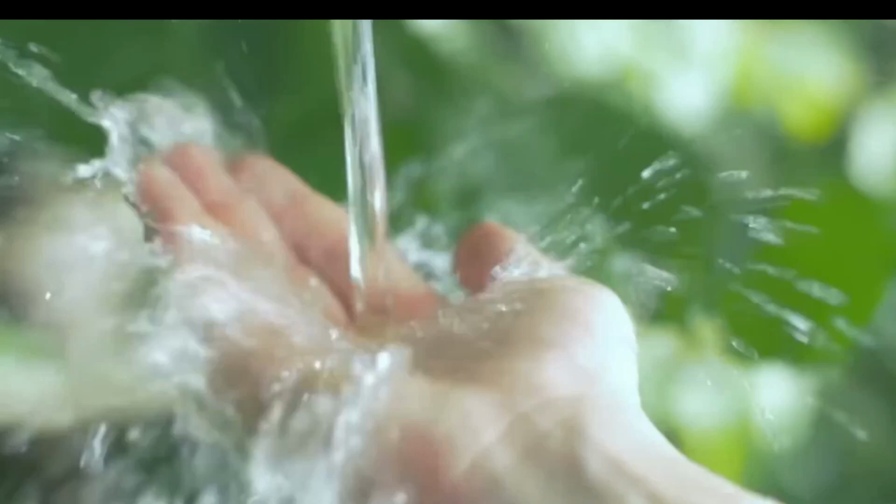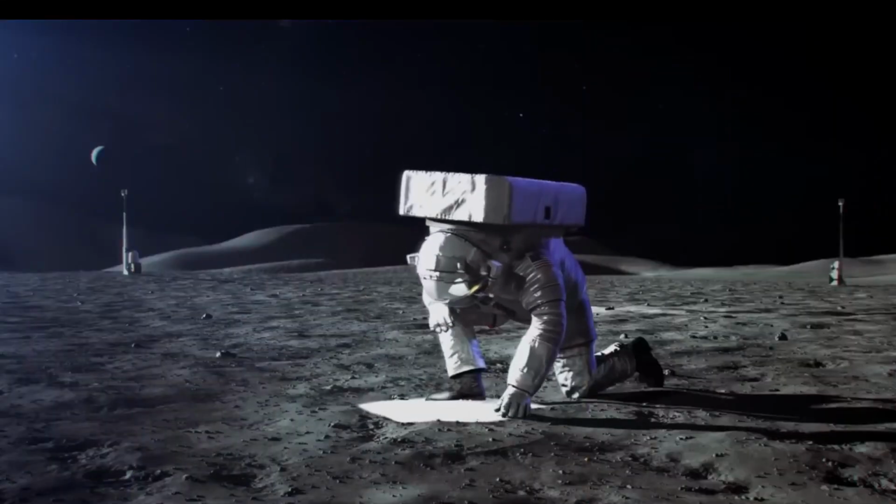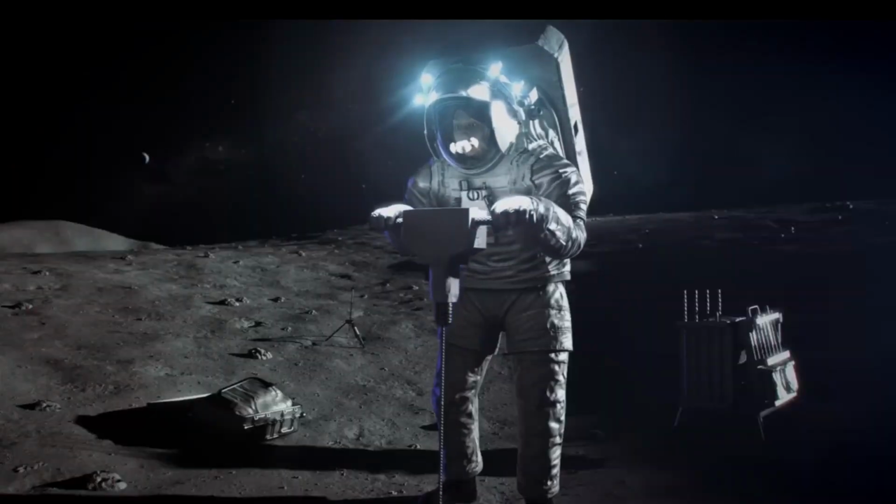Yes. And one day, future astronauts may be able to harvest this water and use it for drinkable water, breathable oxygen, or rocket fuel to take us farther out into our solar system.